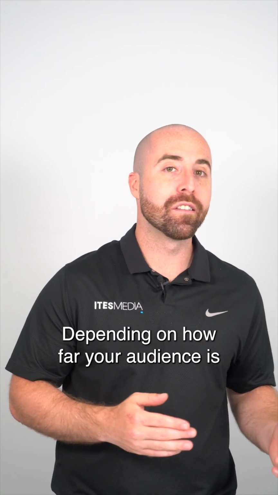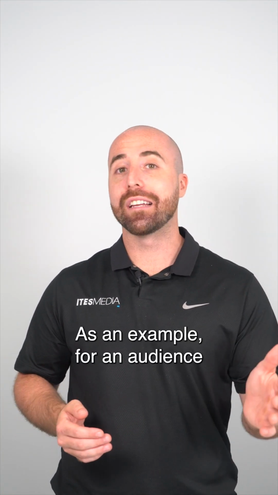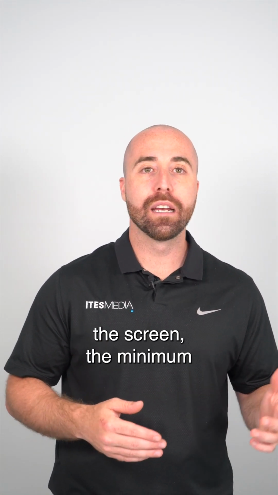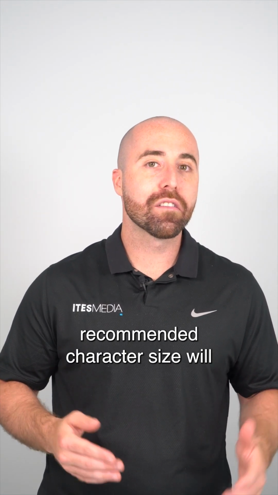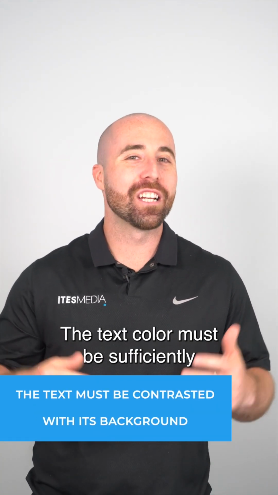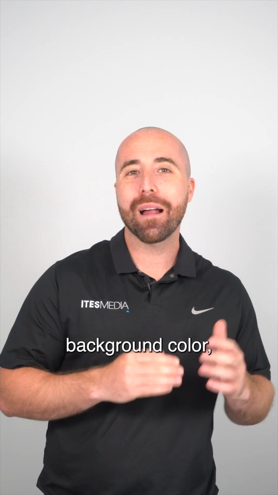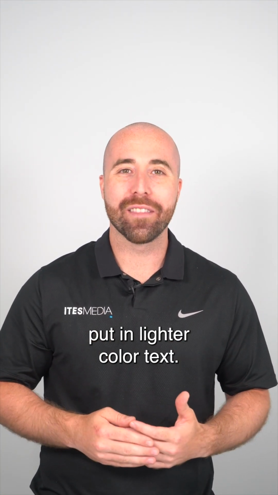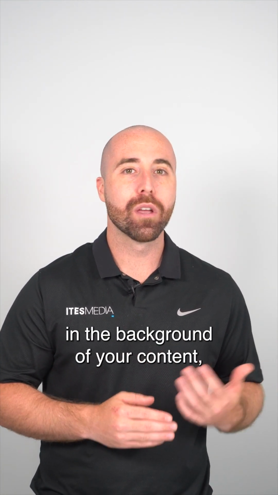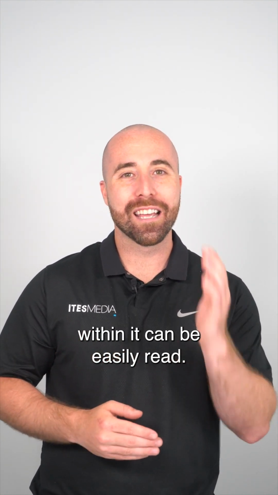Use a large enough font size. Depending on how far your audience is from the screen, the minimum recommended font size will vary. As an example, for an audience that is between 10-12 feet away from the screen, the minimum recommended character size will be around 30-35 points. The text color must be sufficiently contrasted with its background color. As an example, if you have a dark background color, use a lighter color for the text. If you have a video or an image in the background of your content, put a semi-transparent layer on top of it. That way, the text within it can be easily read.